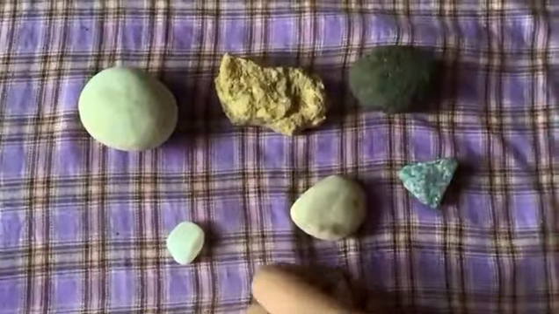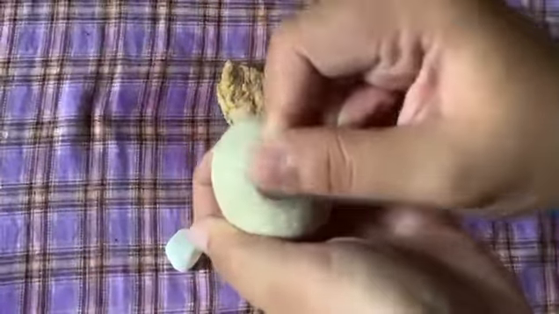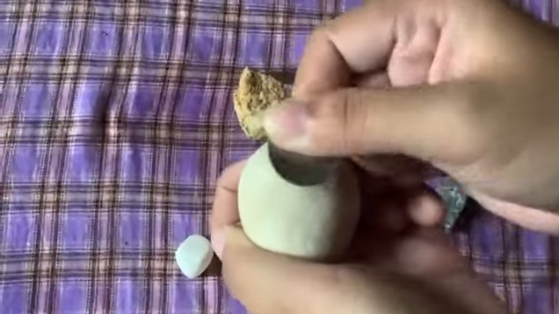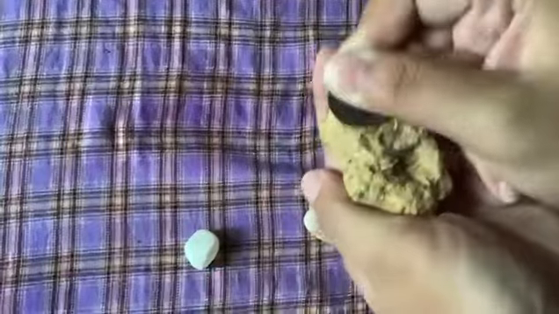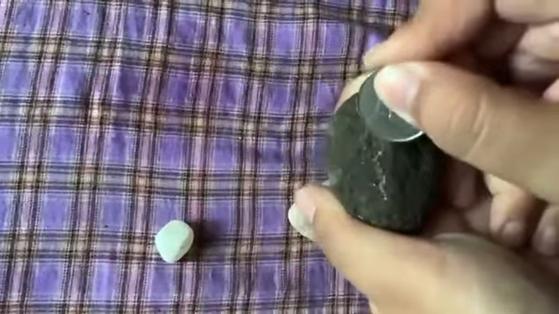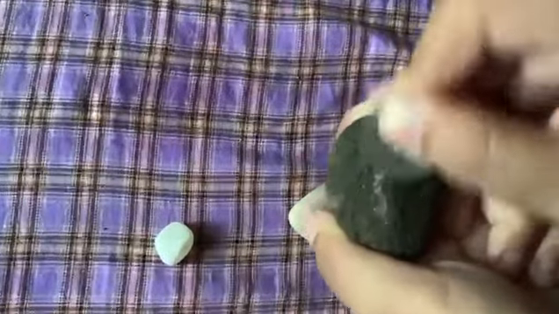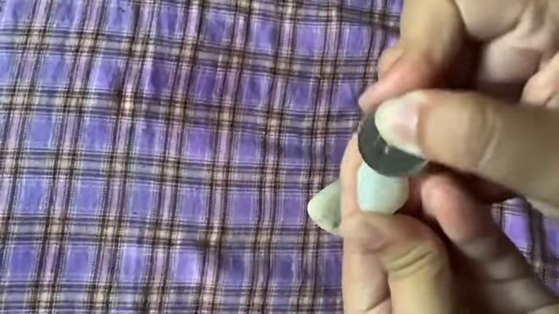On the second part of this procedure, we are using a penny. You can see that on the first rock there is no scratch. On this second rock, we finally make at least a scratch on it. On this third rock, the penny also penetrates into the rock, which also leads to scratches. On this fourth rock, we also leave scratches.